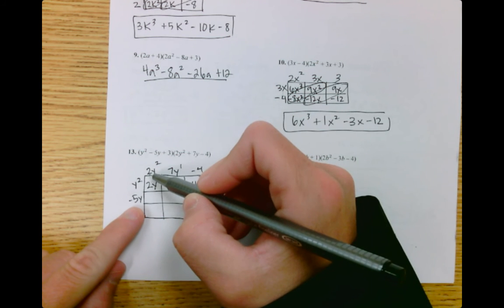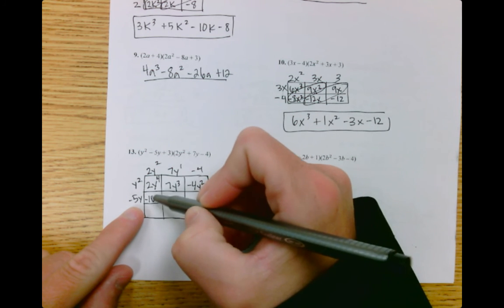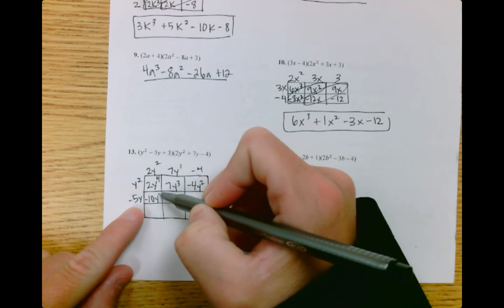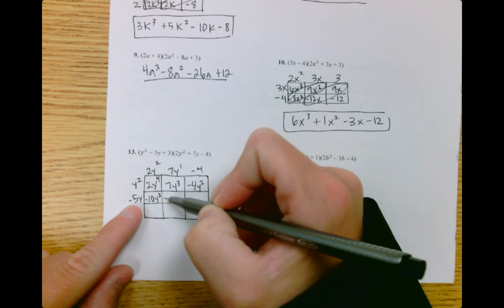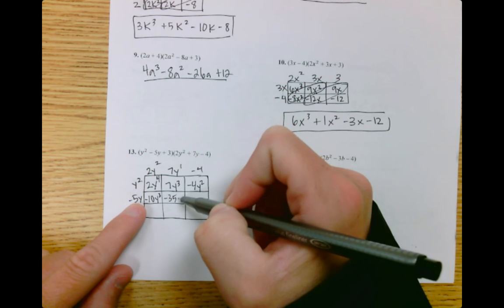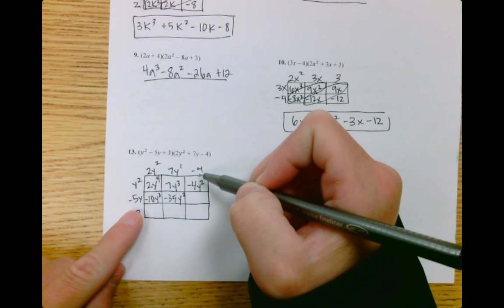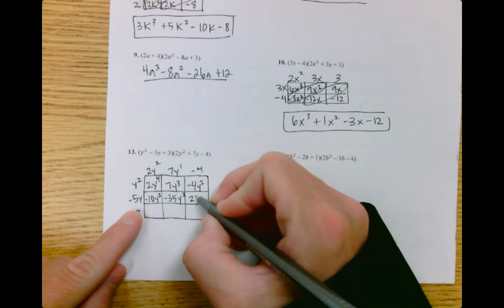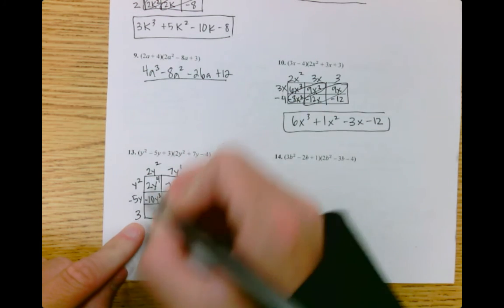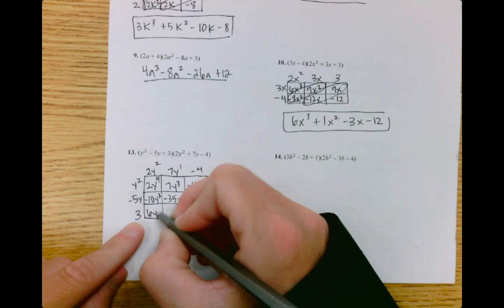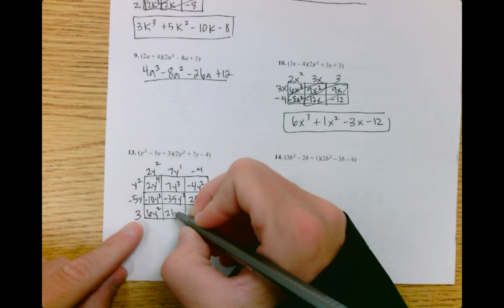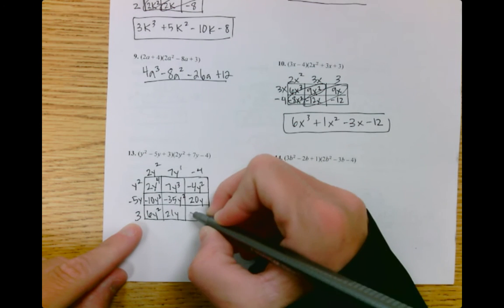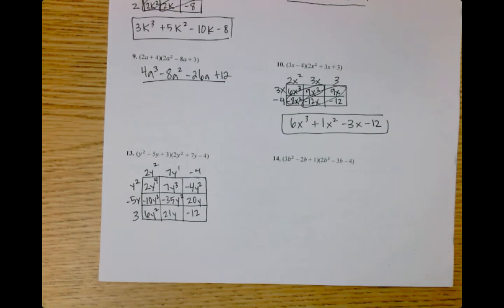And here we have 2 times negative 5 gives me negative 10. Y times y squared gives me y cubed. Negative 5 times 7, negative 35. Y times y gives me y squared. Negative 5 times negative 4 gives me a positive 20y. 2 times 3 is 6y squared. 3 times 7 is 21y. 2 times negative 4 is negative 12.